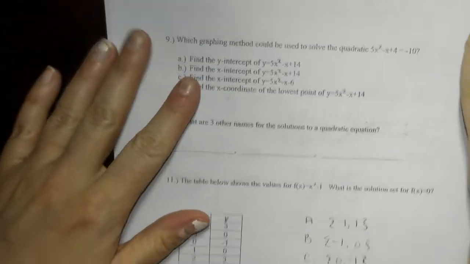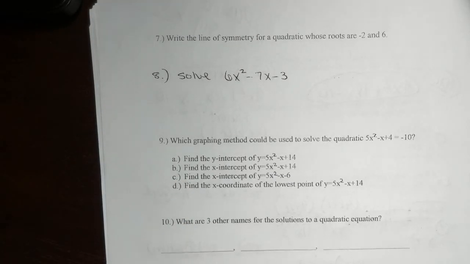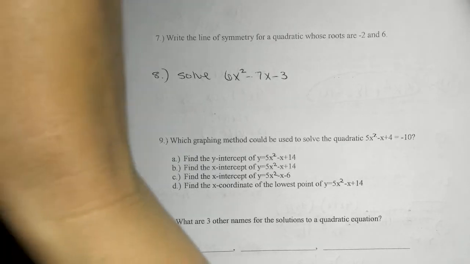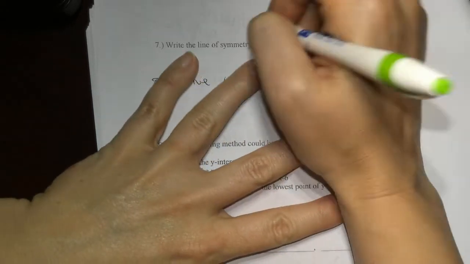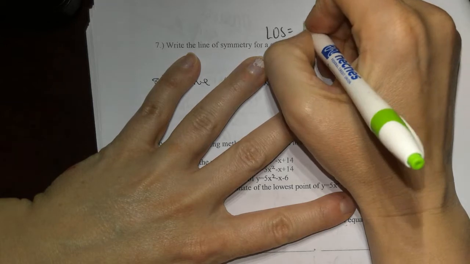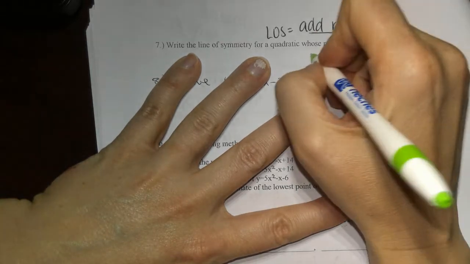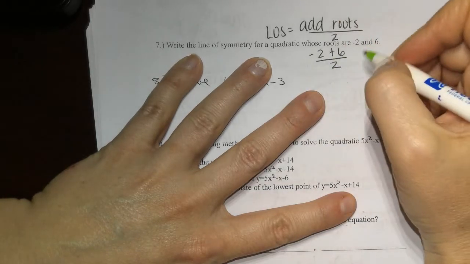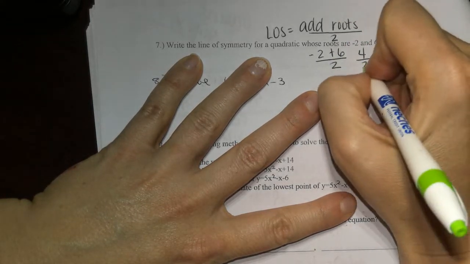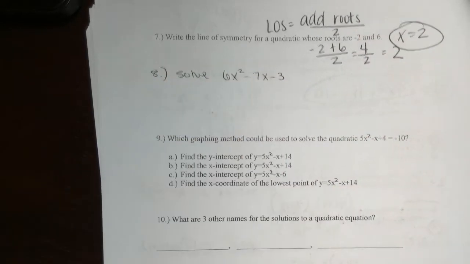All right, number 7. Write the line of symmetry for a quadratic whose roots are negative 2 and 6. So the roots are negative 2 and 6. The line of symmetry is where you add the roots, or the x-intercepts, and then divide by 2. So negative 2 plus 6 divided by 2. Negative 2 plus 6 gives you 4, divided by 2 is 2. So x equals 2 is the line of symmetry.